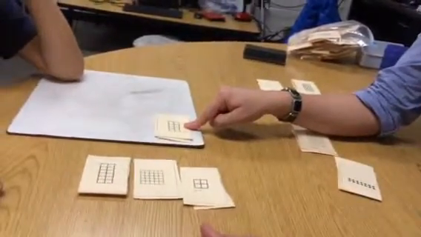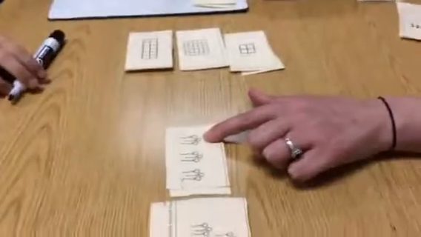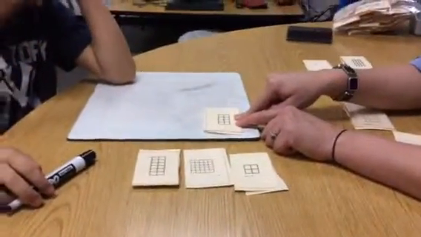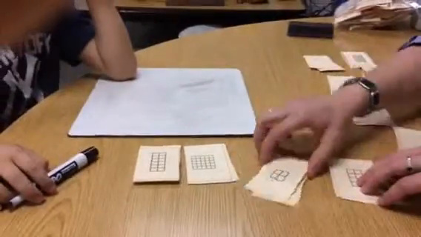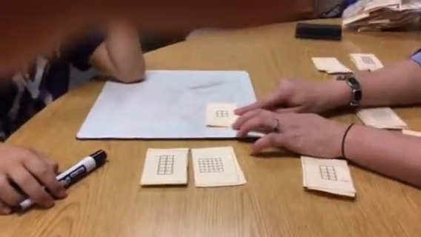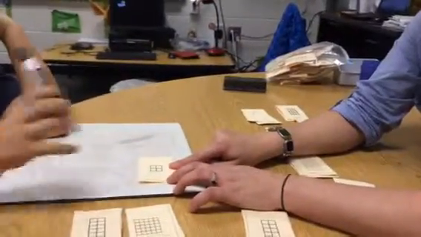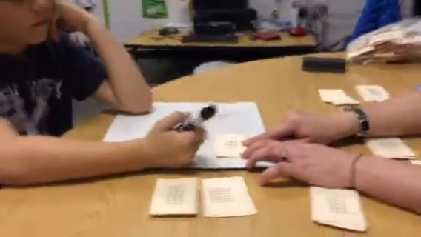What's this one called? Groups of. And this is called? An area model. Very good. What do you see here? How many rows do you see here? 2. 2 rows of how many? Of 2. And what would that be? That would be 4. Very good.